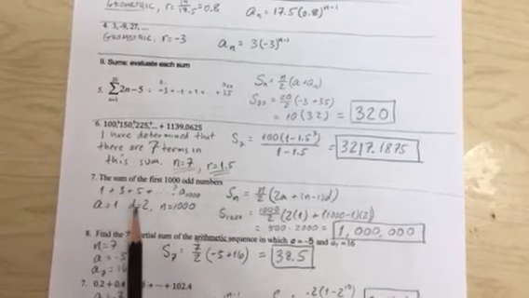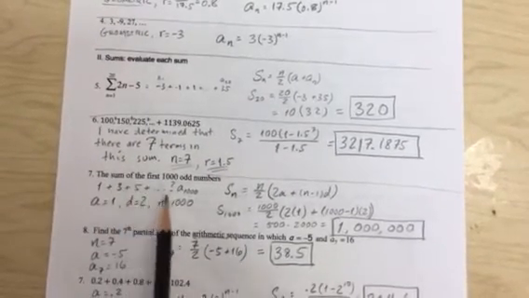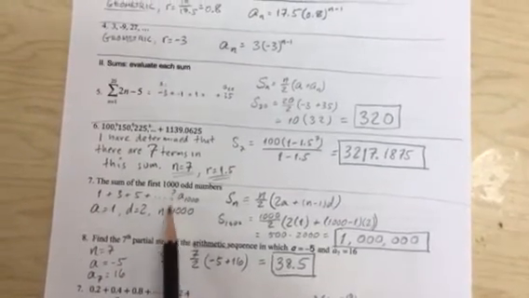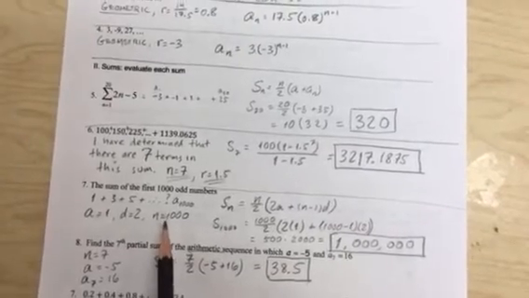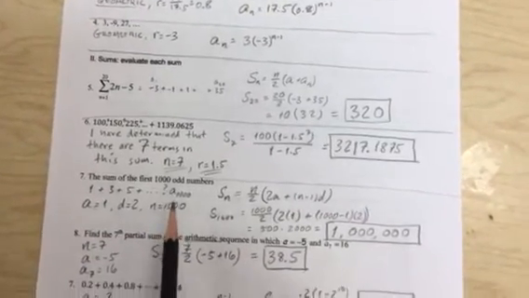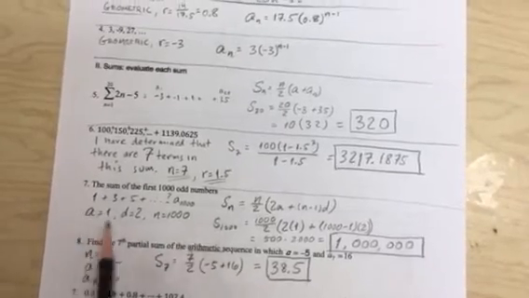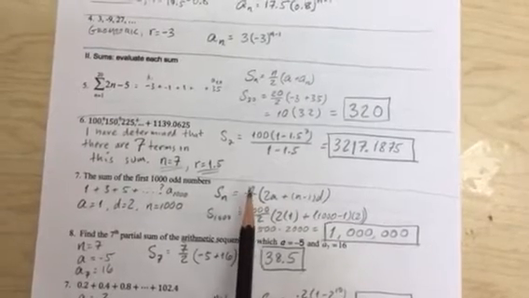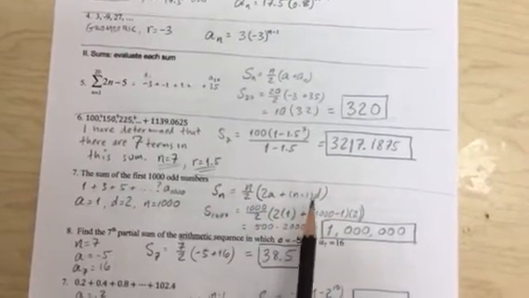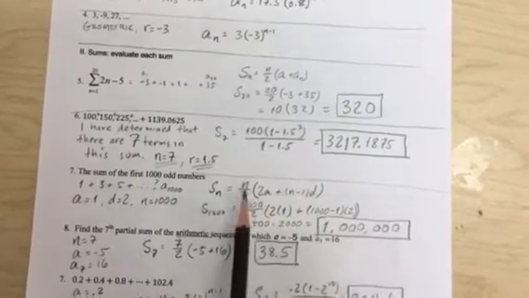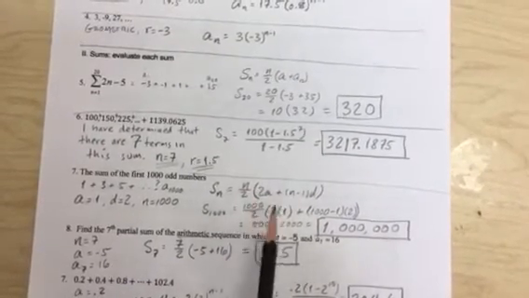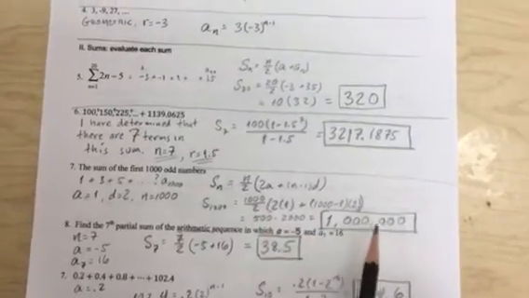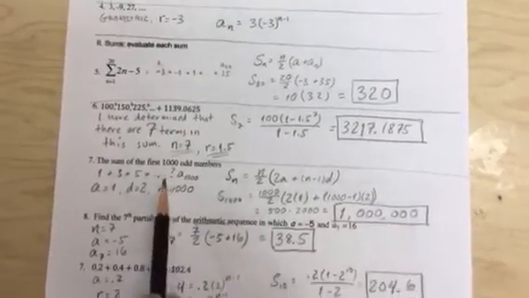I know the first term is 1. I know the common difference is 2. It's an arithmetic sequence. I'm adding 2 every time. And I know that there's 1,000 of them. So n equals 1,000. Actually, I don't really need to figure out what the last term is if I use this other formula for the sum that uses the first term and the common difference and the number of terms. So it's kind of a complicated looking formula, I suppose, but you just plug those values in and you get a cool 1 million as the sum of the first 1,000 odd numbers.